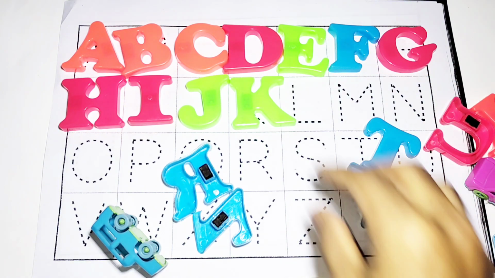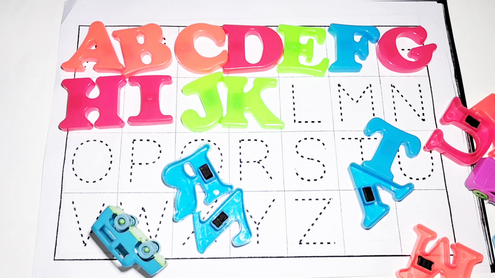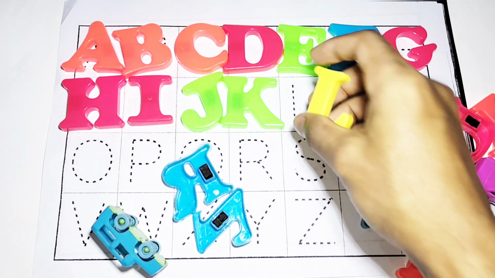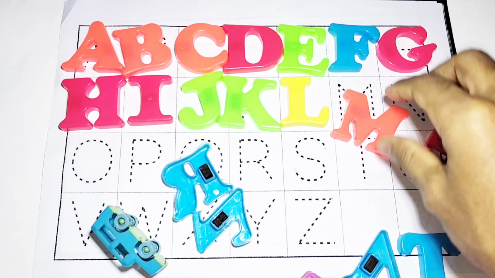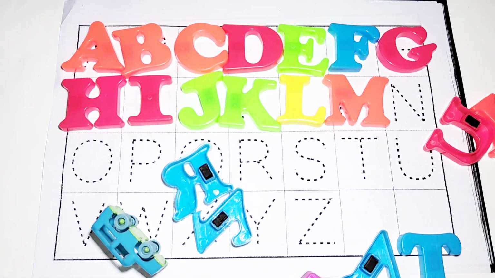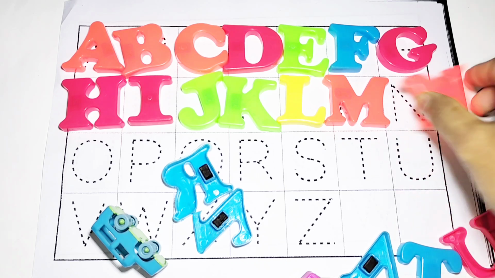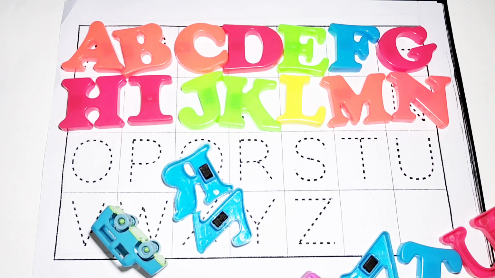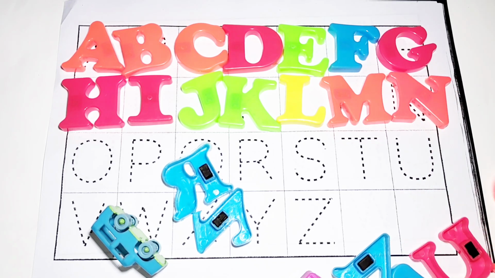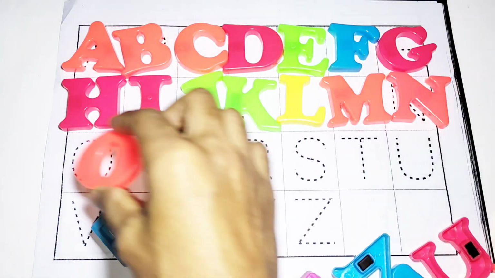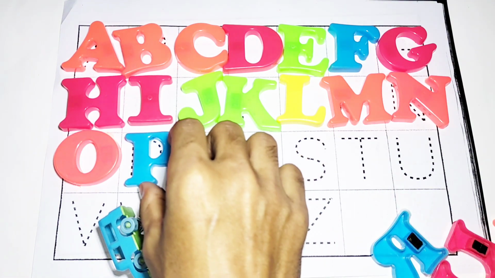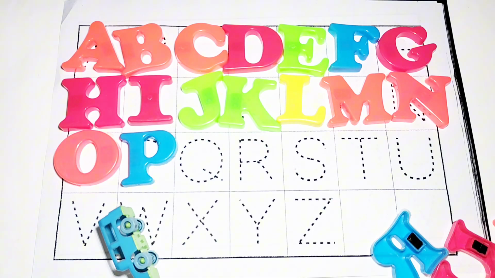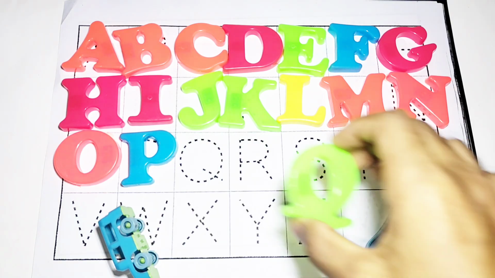The next one is L. Now we're finding L. L for lion. And the next one is M. M for moon. M. The next one is N. N for nose. N for nest. Now we're finding O. O for orange. And the next one is P. Now we're finding Q. Q for queen.